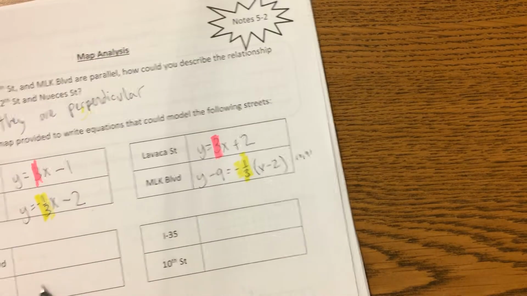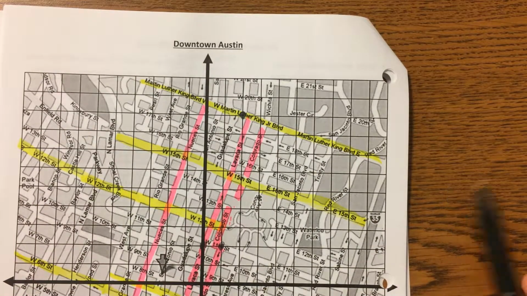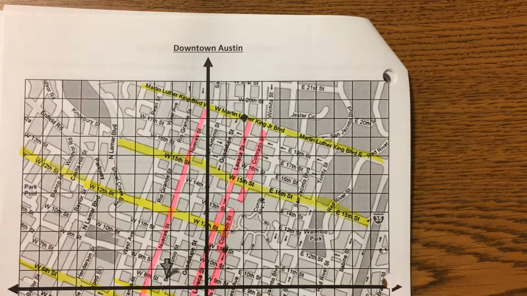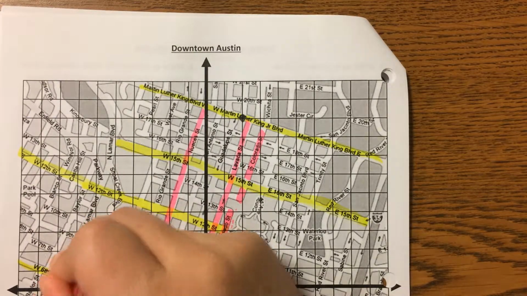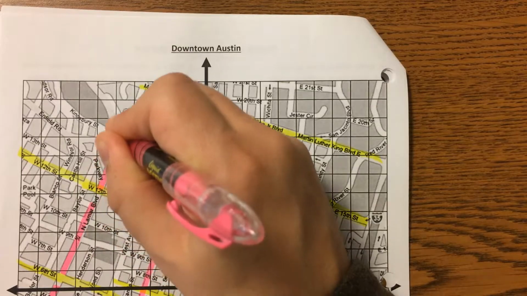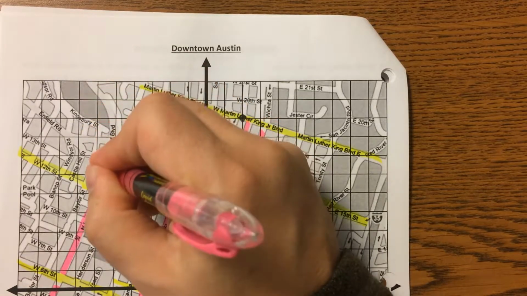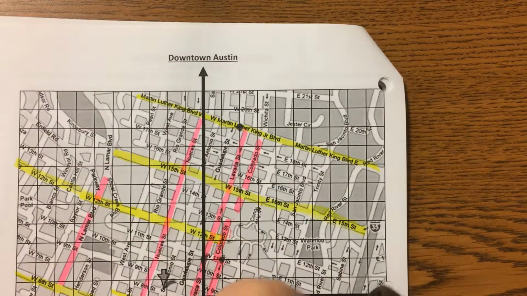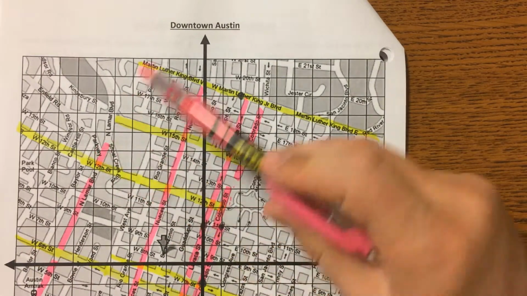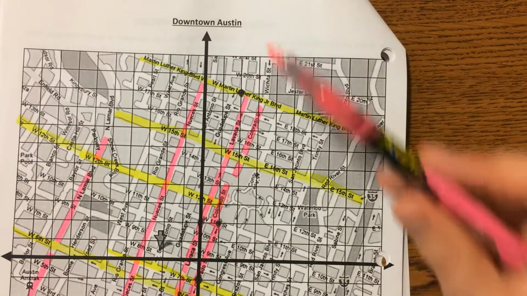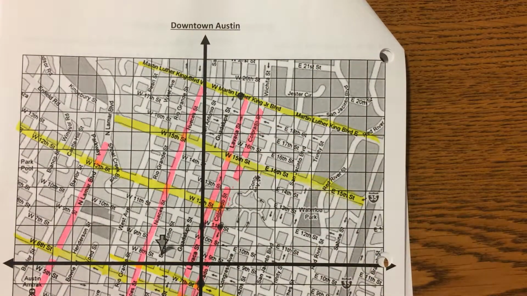Now let's look at Lamar versus 12th. So Lamar Boulevard is, let's see, where's Lamar? There it is, over here. And it curves a little bit here. We're just going to ignore that section of it and focus on this linear section. Okay, so there's Lamar. Y-intercept, who knows? It's going to be way up here above the graph, so we're definitely going to use point slope form here.